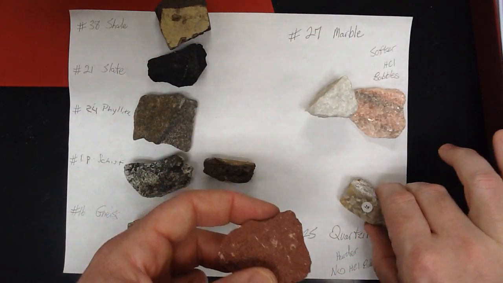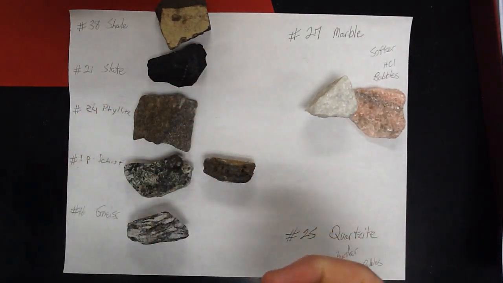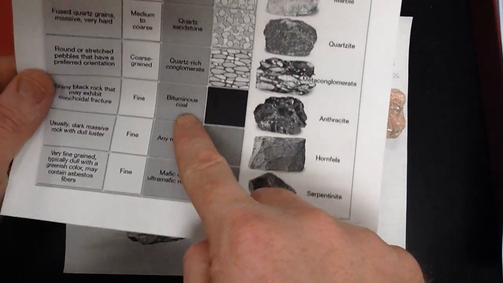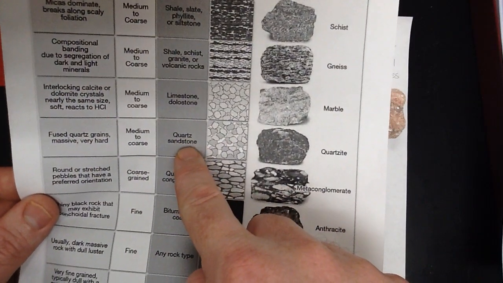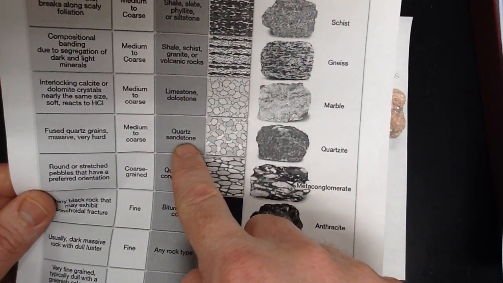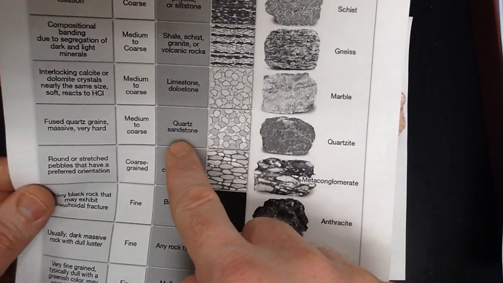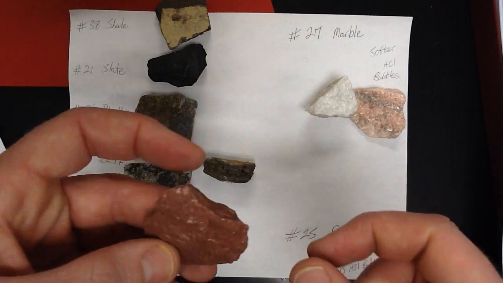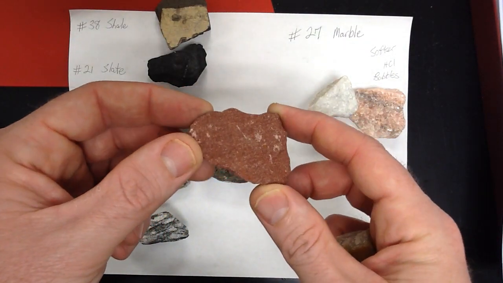And with quartzite, it can really be a lot of different colors. This comes from a sandstone as opposed to a limestone. Your quartz sandstone is mostly quartz, and as you know from minerals, quartz can be almost any color. And so we have a red quartz sandstone here.